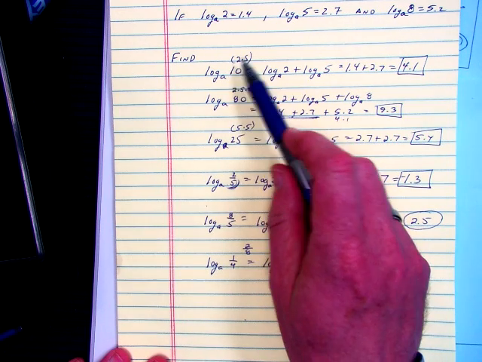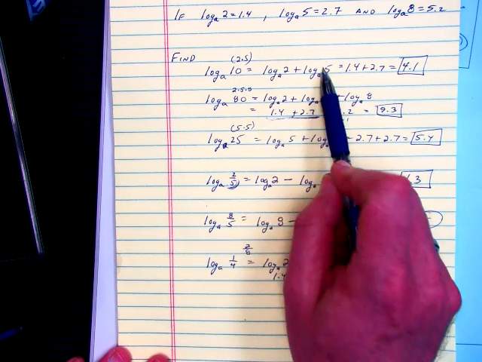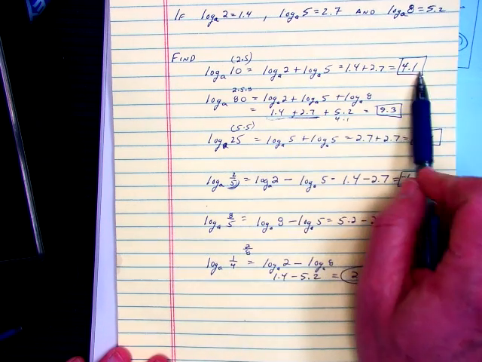So just a couple examples of giving you numbers. You break them down into smaller versions, and then use your properties, and then substitute in the numbers.